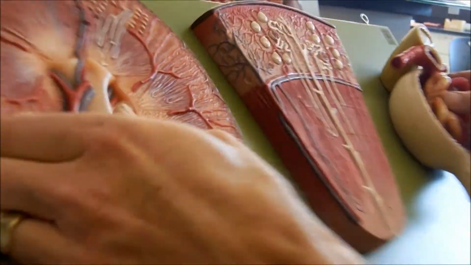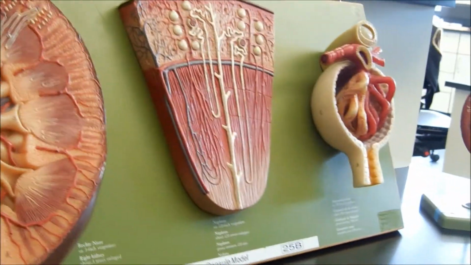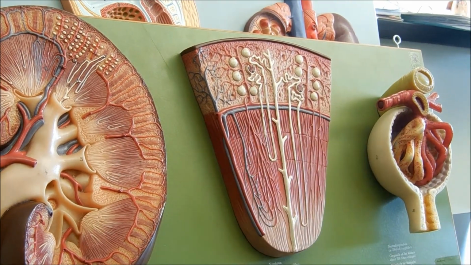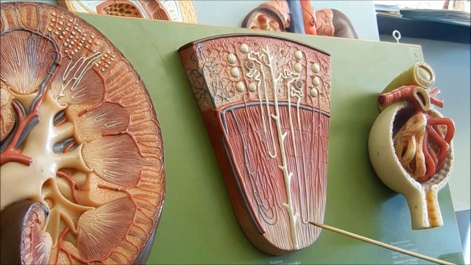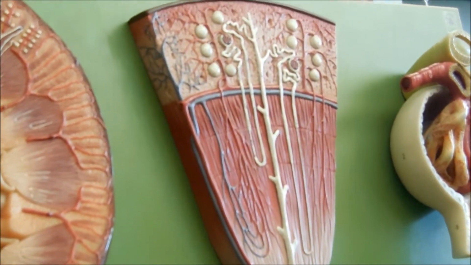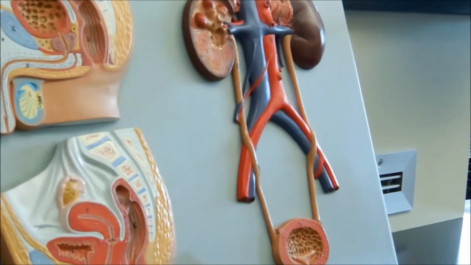One more thing on this one I forgot. And that is, this is called a cortical nephron because it's mostly in the cortex. This big long one is a juxtamedullary nephron because it's longer, down the medulla, not to be confused with juxtaglomerular, which is over here. Then we're going to go down to our bladder.